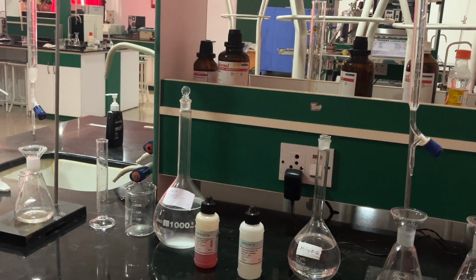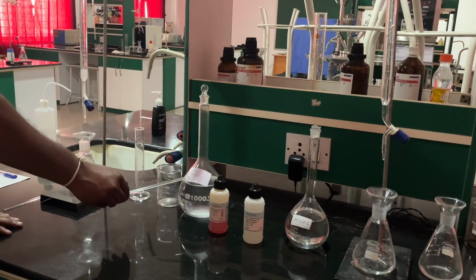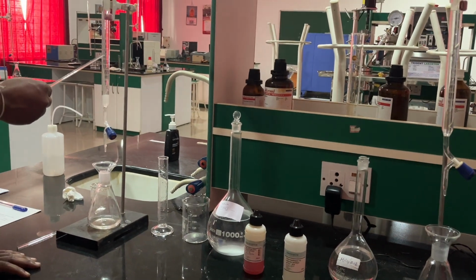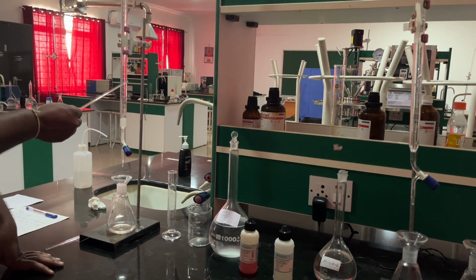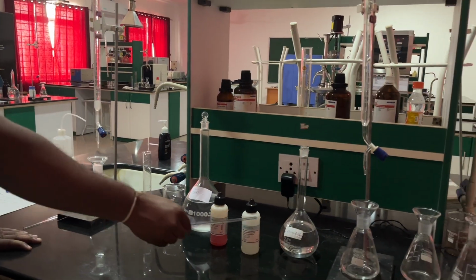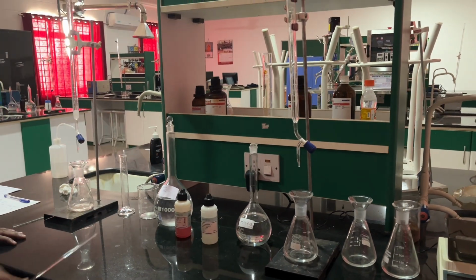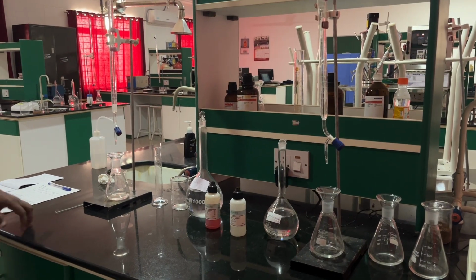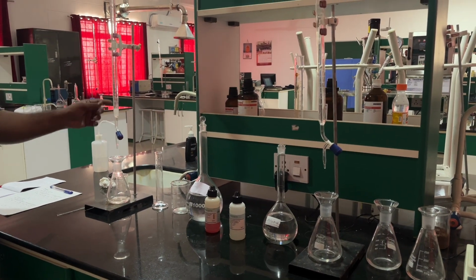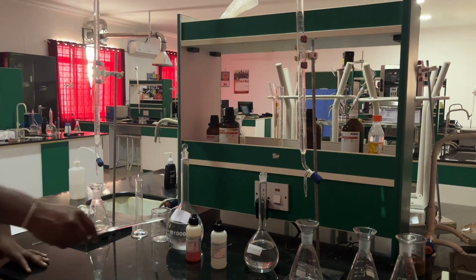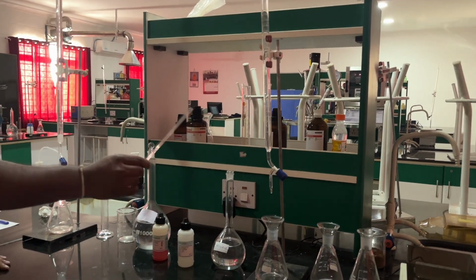For acidity, we use NaOH as the burette solution, and for alkalinity, H2SO4 as the burette solution. Already we have filled NaOH in one burette and H2SO4 in the other.